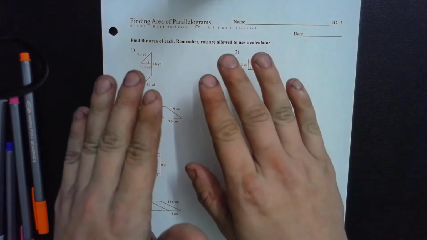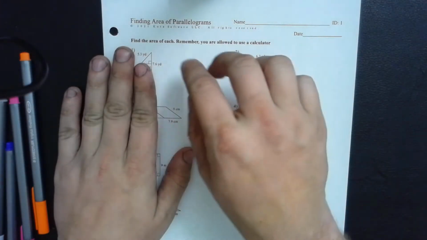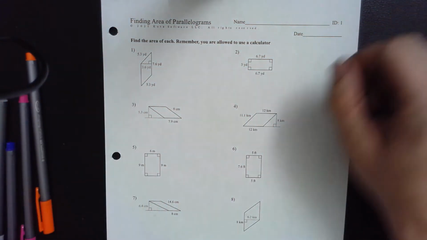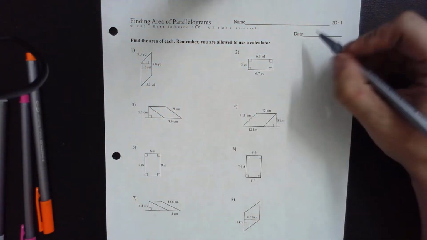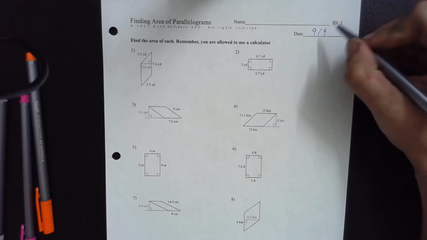Alright, so we are going to go ahead and find this assignment, finding area of parallelograms. This was our homework assignment that was given out for the night of 9-9.